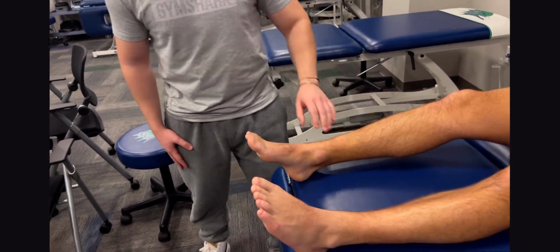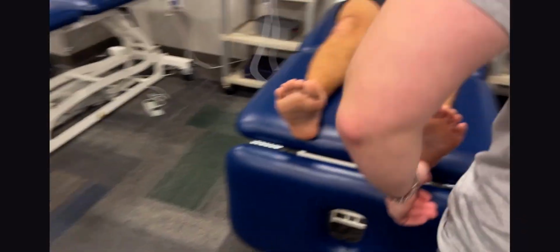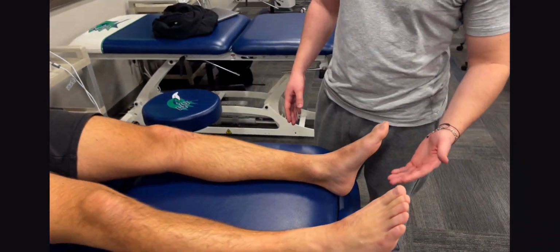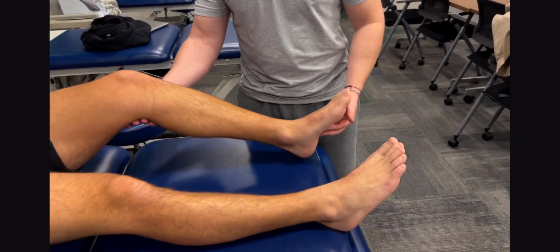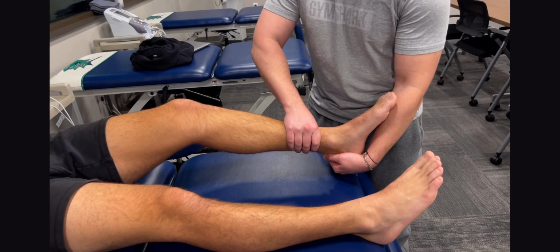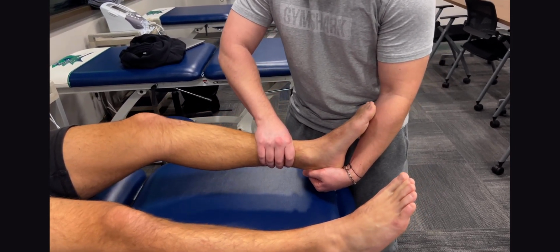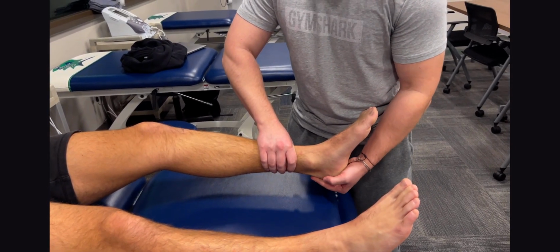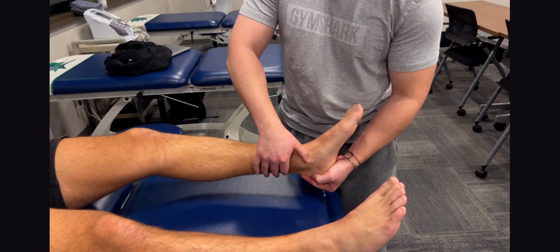Then moving over to the injured side, we're going to demonstrate what would happen for a positive test. So we're going to put the knee in slight flexion, support the foot and the leg, and then for the positive test, we would pull the foot and we would have a decent amount of give, showing that the ATFL would not be intact and there would be a slight tear.